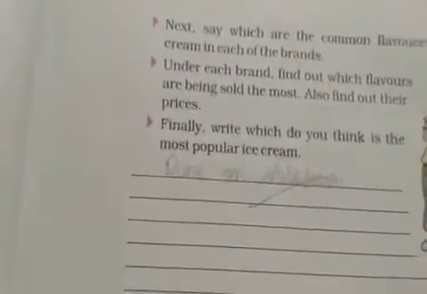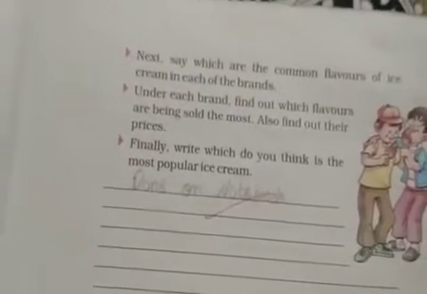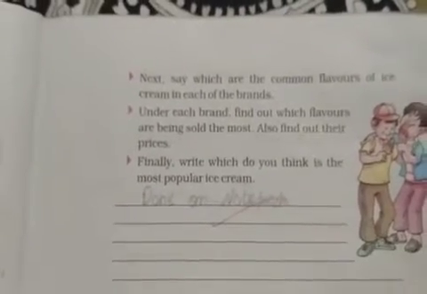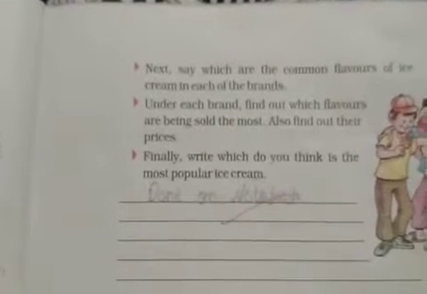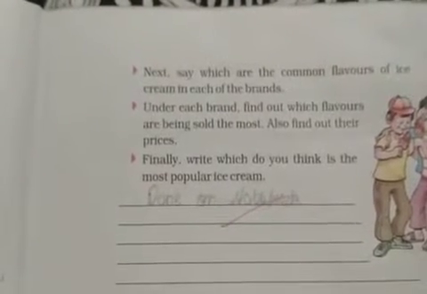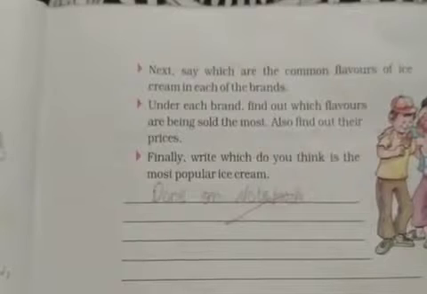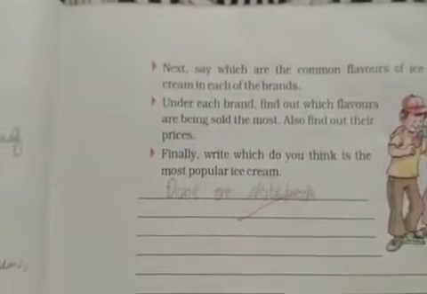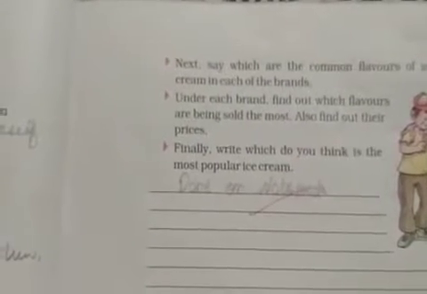Thereafter, next, which are the common flavors of ice cream in each brand? Which kind of flavors does the ice cream come in, in which brands? You have to write it. Under each brand, find out which flavors are being sold the most. You have to survey on it.